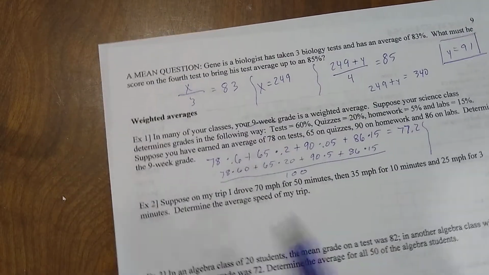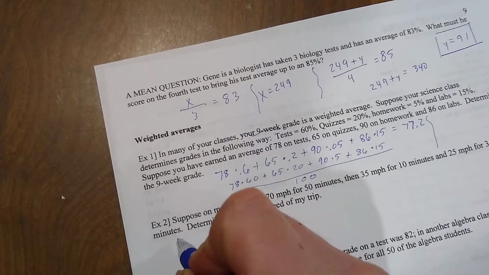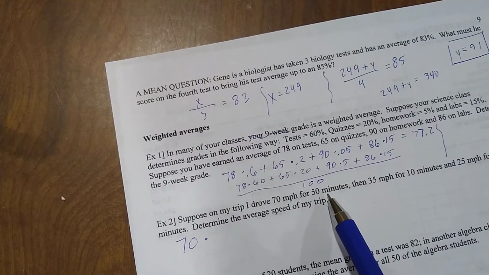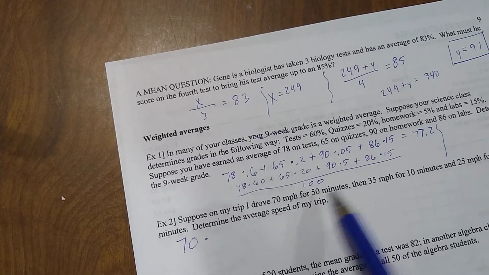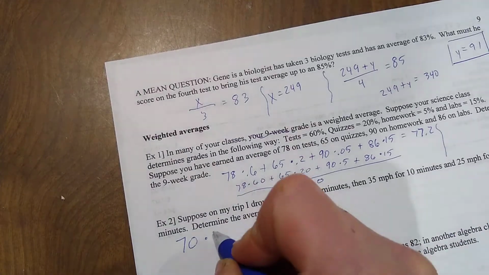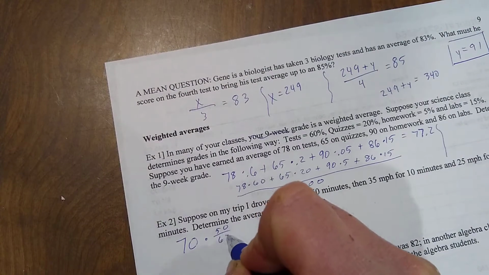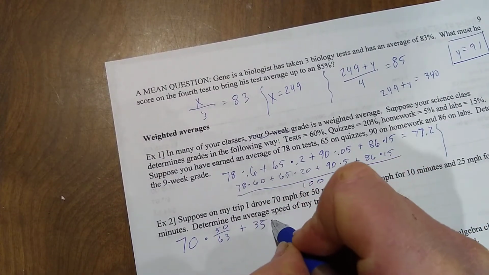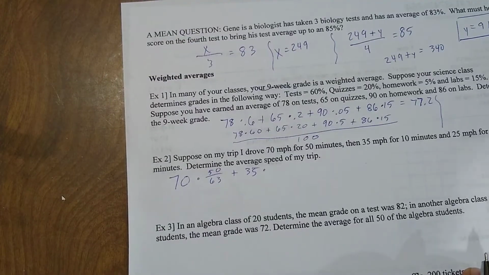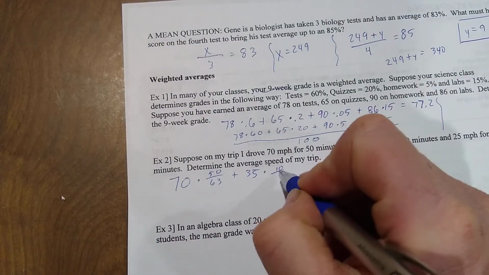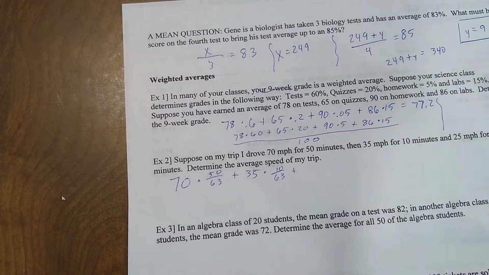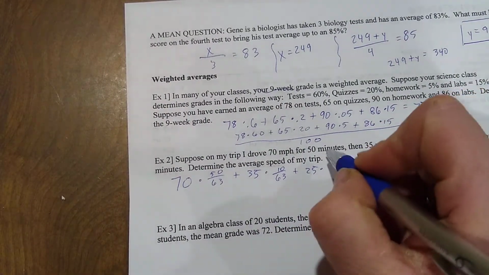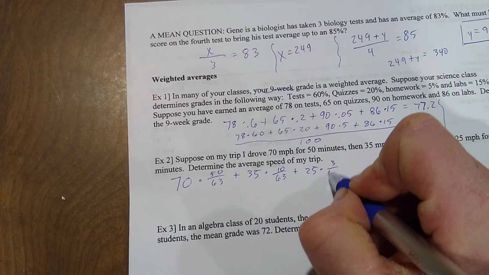All right, two ways I can think of this is driving 70 miles per hour, and I can do it for, let's see, how many total? Let's look, there's 63 minutes. So I did that for 50/63rds of my trip, plus I can drive 35 miles per hour, and I'm going to do that for 10/63rds of my trip. Plus I'm going to go 25 miles per hour, and I'm going to do that for 3/63rds of my trip.